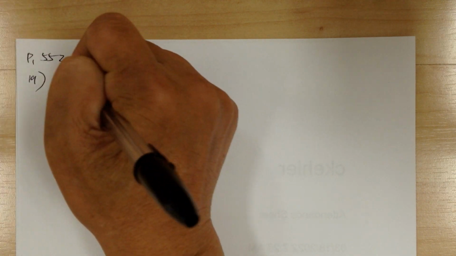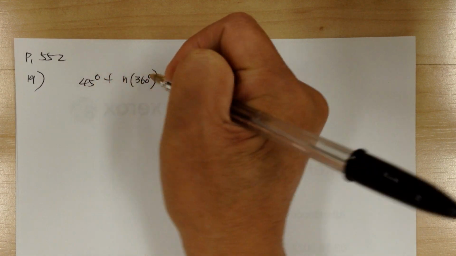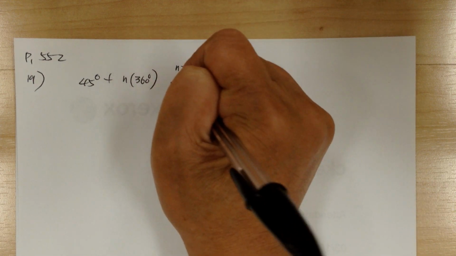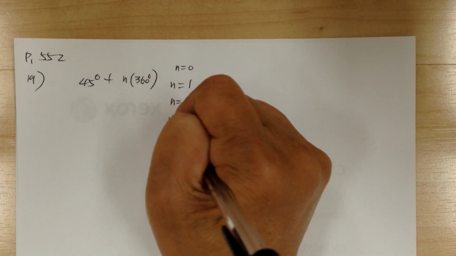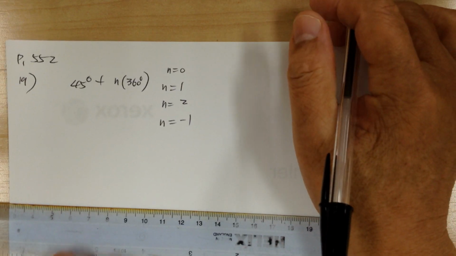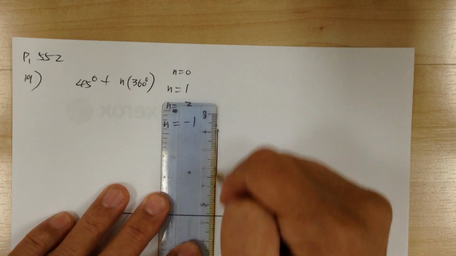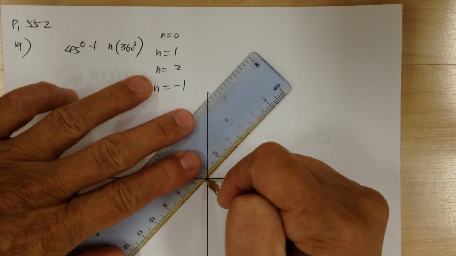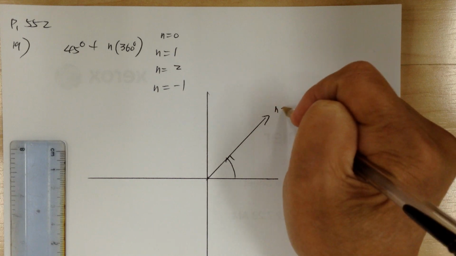Number 19: you have 45 degrees plus n times 360, and you want to do it for n equal to 0, n equal to 1, n equal to 2, and n equal to -1. Basically, you just sketch your primary angle. When n equal to 0, you just have that. So this is n equal to 0.